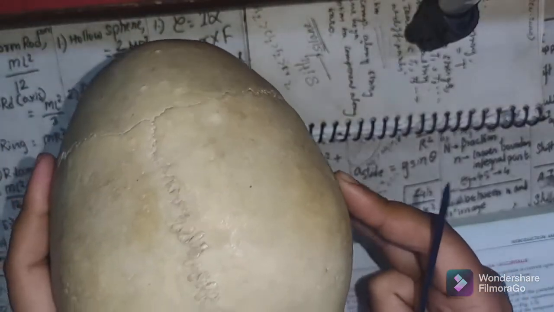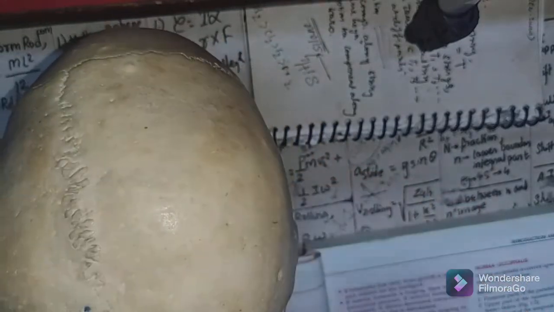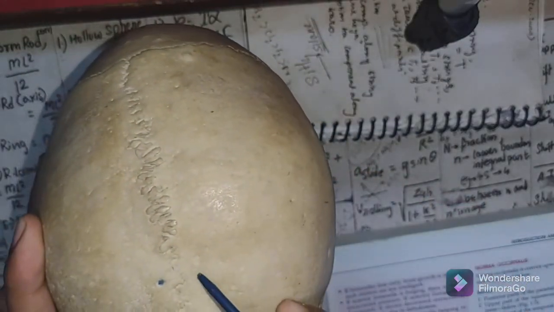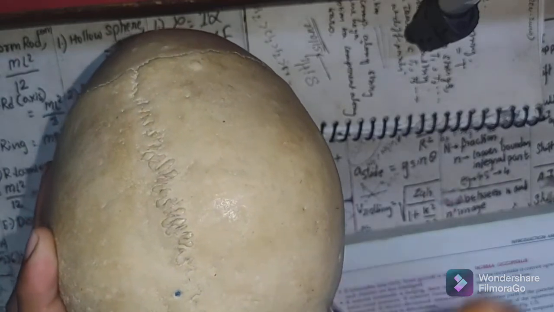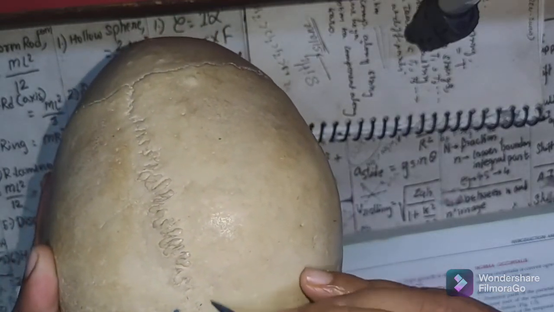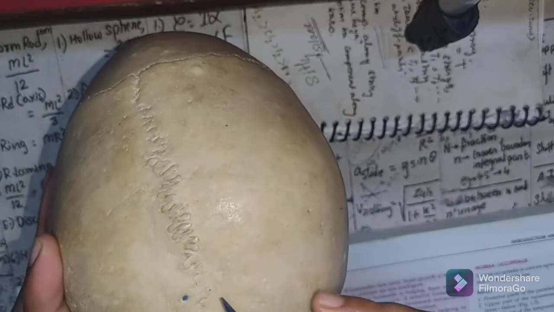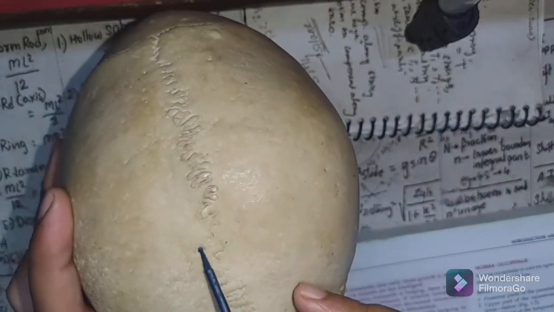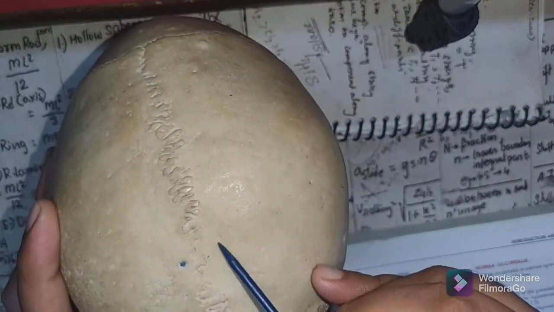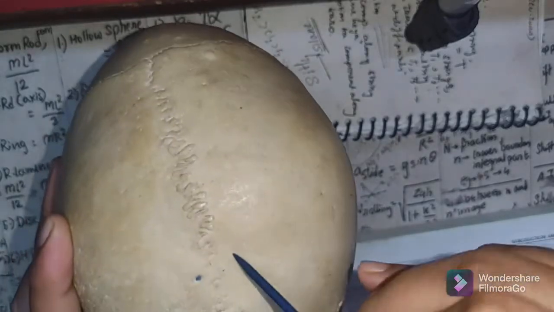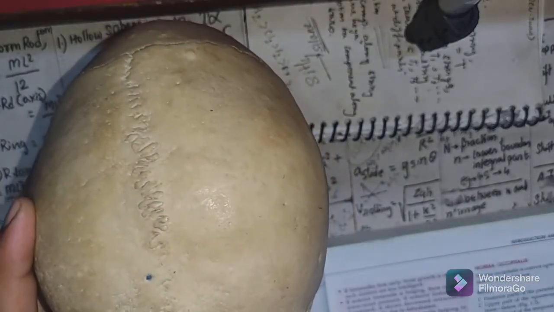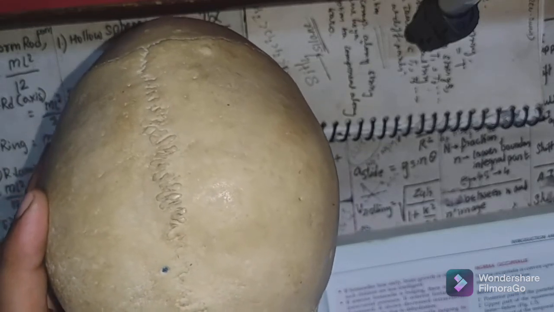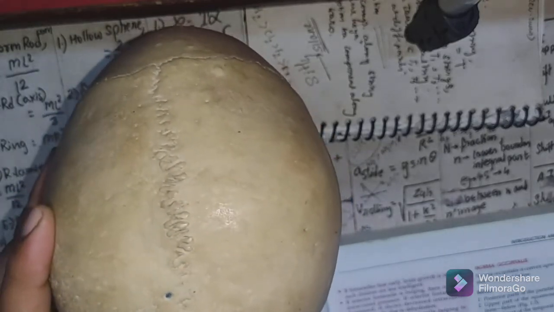So there is one on each side, one on the left and one on the right. I don't know why it's not here. Maybe it has fused, so that doesn't make any difference. This one is the left parietal foramen, and it's not seen here, I mean, it has fused. It was there actually. So that is the parietal foramen, which pierces the parietal bone.